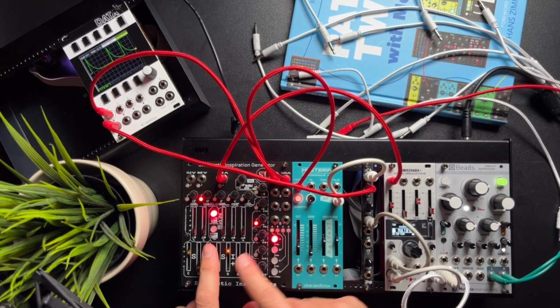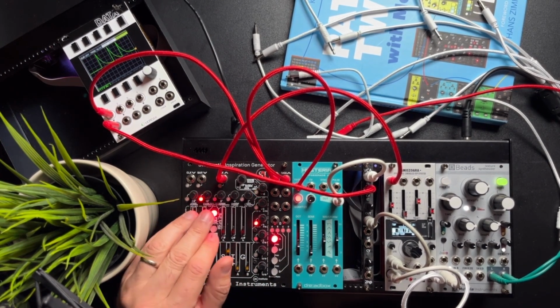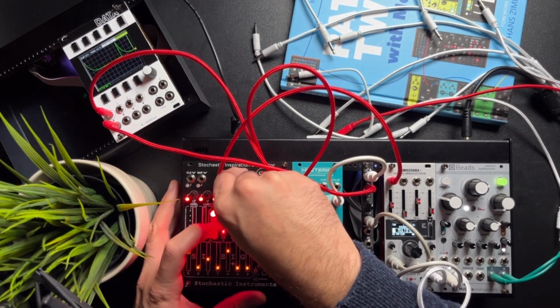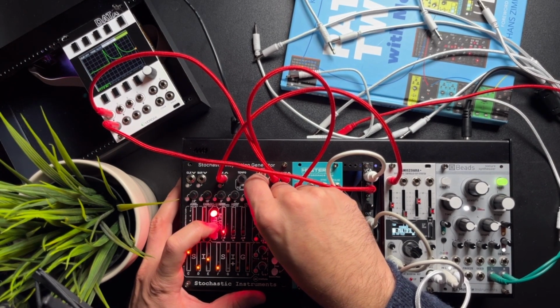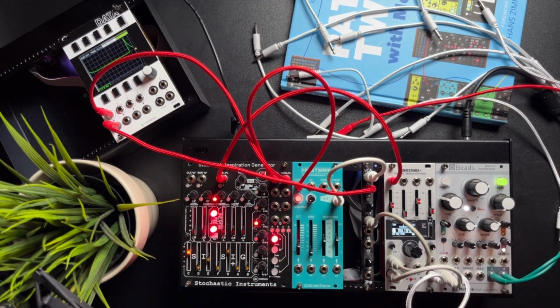Obviously, this can work out very well with loops. In fact, let's do it. Let's set up a loop. Let's work on a loop length. Say something like 6 events, so you can get some shifting time, which is quite cool.